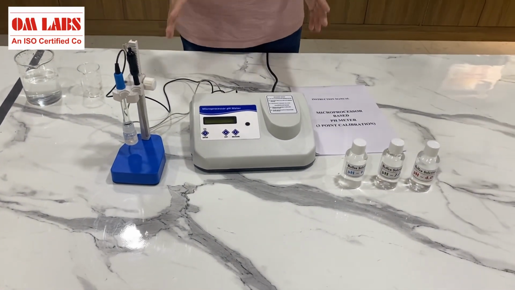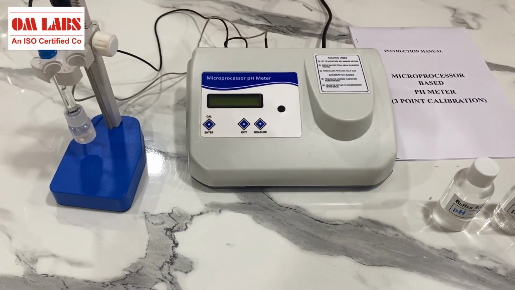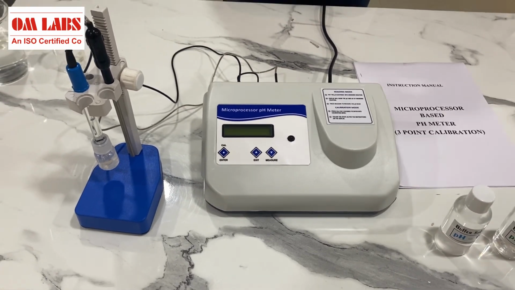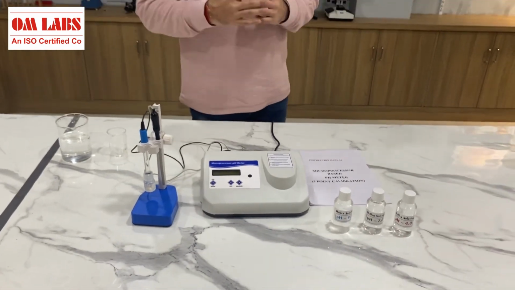So first of all, here we have the device on which we have the display, and here we have 3 buttons. The display will obviously show you different parameters. These parameters are related to the electrode as well. You will also be able to see the electrode slope recognition and the electrode efficiency display here. On this display, you will also be able to see the instructions for the calibration followed by the pH measurements, and the temperature measurements if you are measuring temperature.